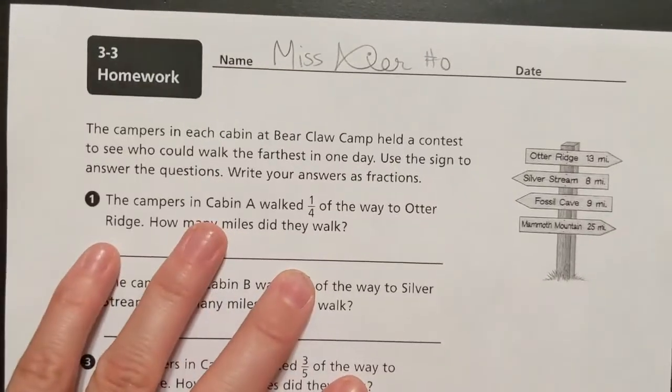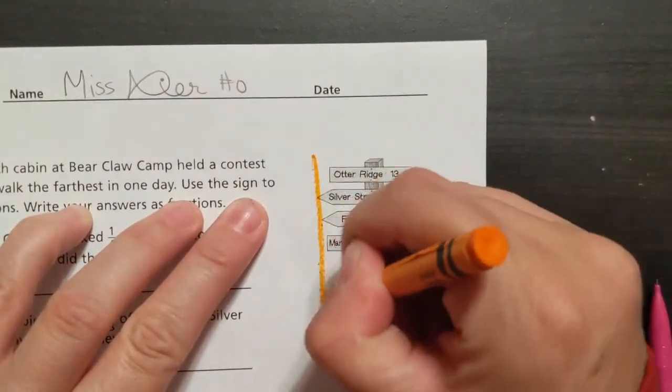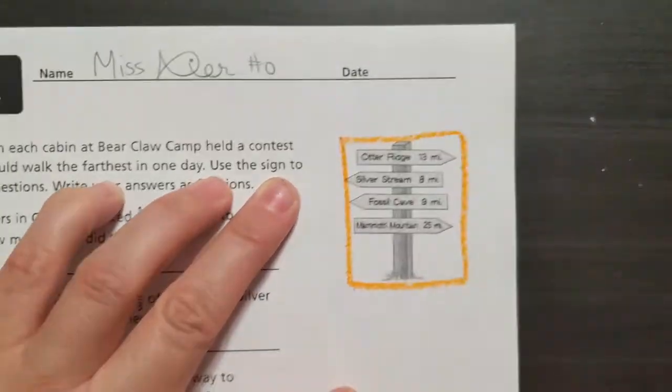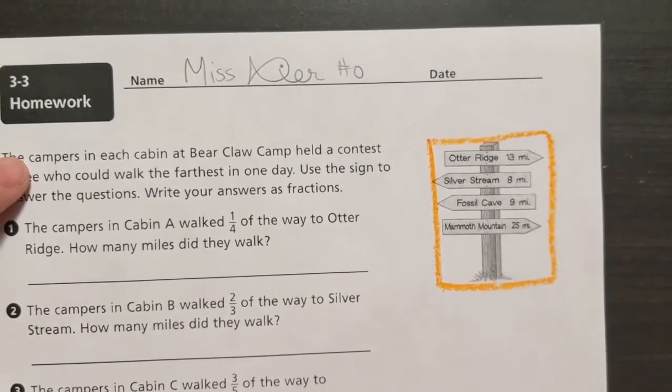On number 1, we're going to be using this over here. Will you please put this in an orange box? This sign is going to be used to know distances about these hikers, or they're campers, I guess.